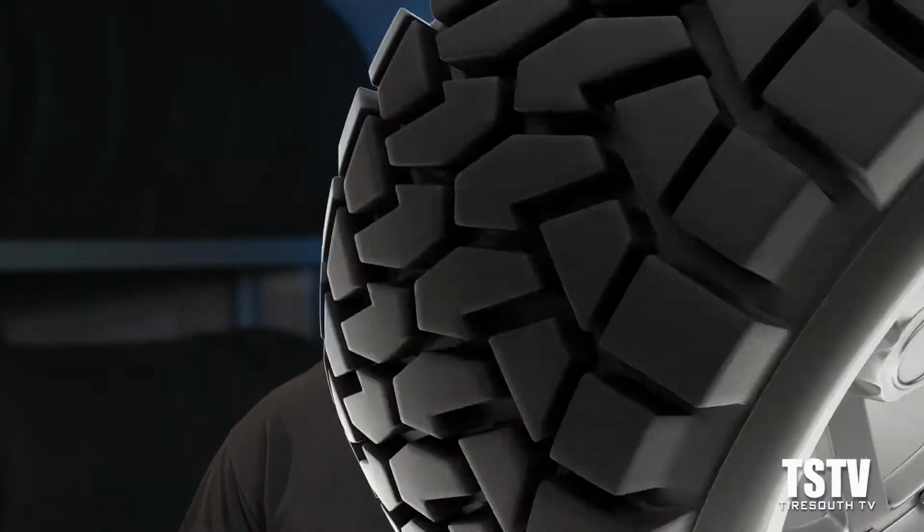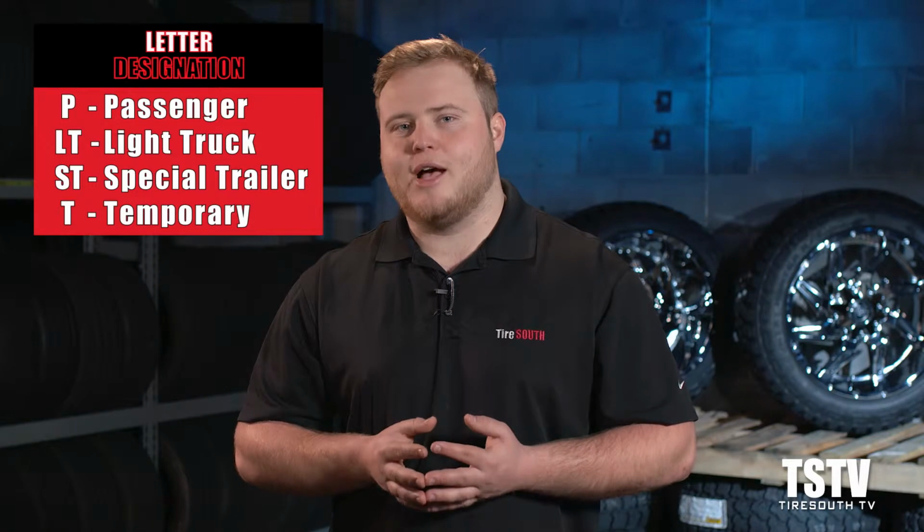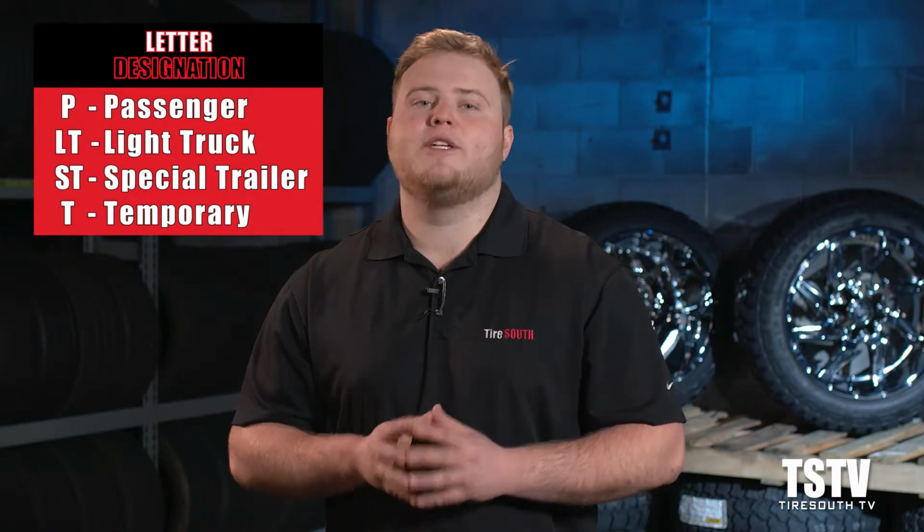So there are two different types of ways to measure tires, metric and flotation. But majority of tires that people are gonna buy are gonna be metric. So let's start there. Metric tires are gonna start with a letter designation. So they're either gonna be a passenger, a light truck, a specialty trailer, or a temporary tire. Tires without a letter designation are normally gonna be a passenger tire. Just check your tire's load rating.